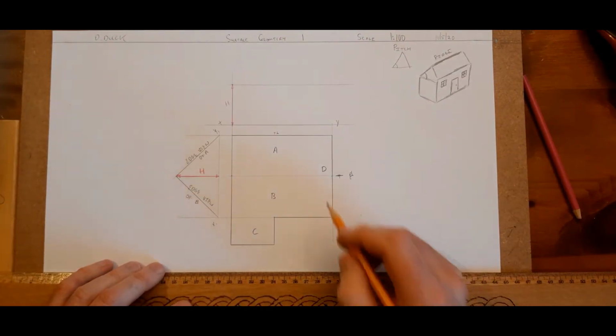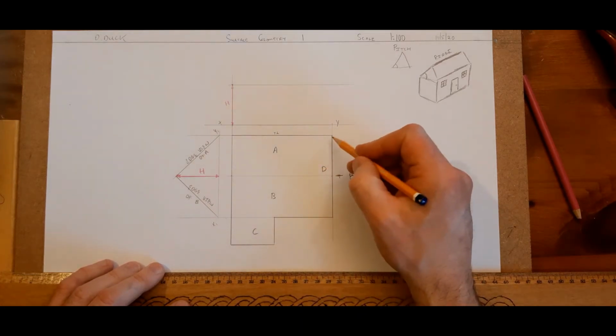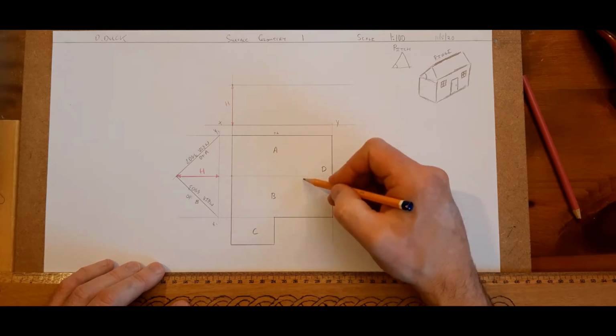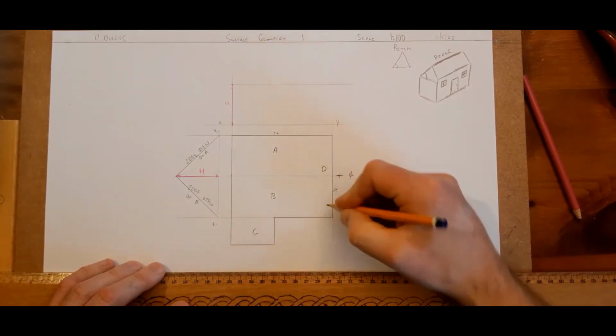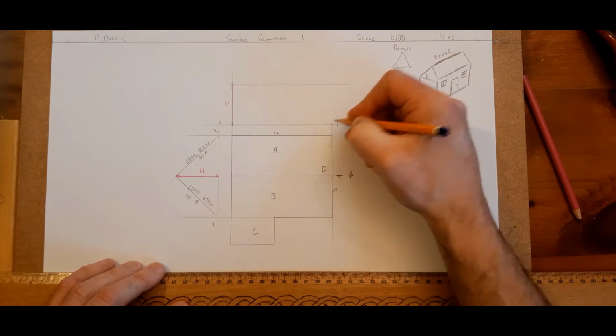Now, D, we're told in the question there, D has a pitch of 60. Because in the question we can see surface D meets somewhere around here, it meets A and B, but we don't know exactly where. So this is also a true length line. So we're just going to look in at an elevation and see D as an edge view.